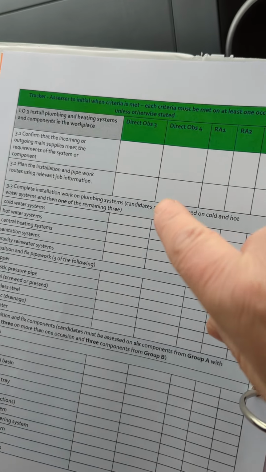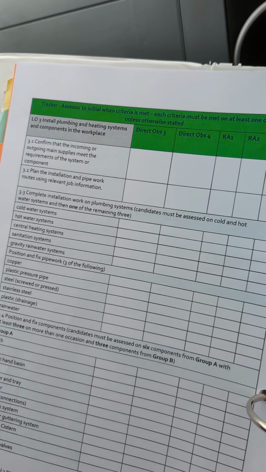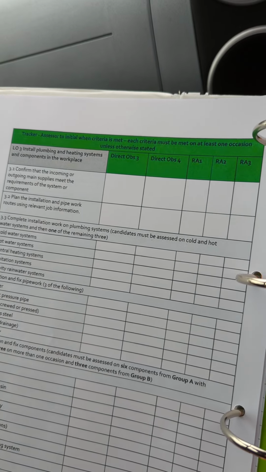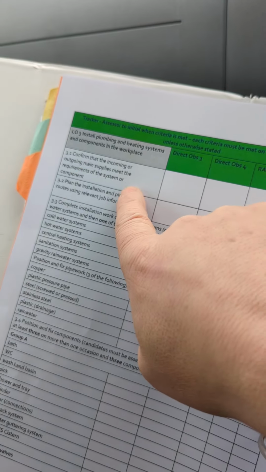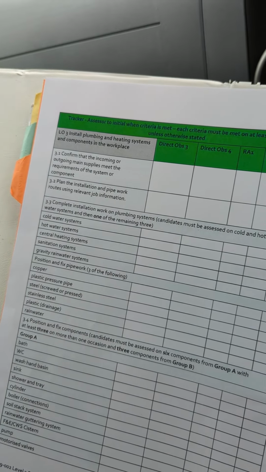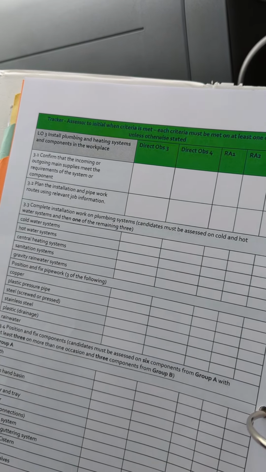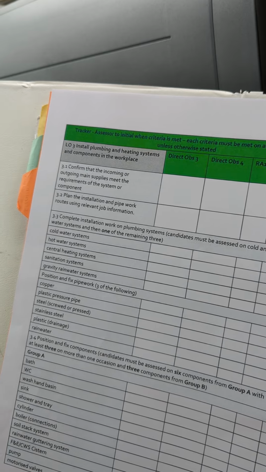Now, what we're going to do here, Tony's going to do direct observation 3 today on a candidate. That candidate is actually installing or connecting up to a central heating boiler. So Tony will observe this question here, which is confirm the... Can you read that, Tony? Yes, confirm that the incoming or outgoing main supplies meet the requirements of the system or components.